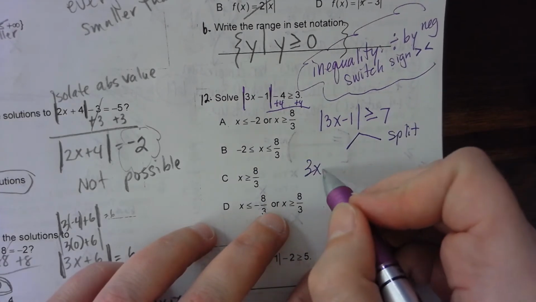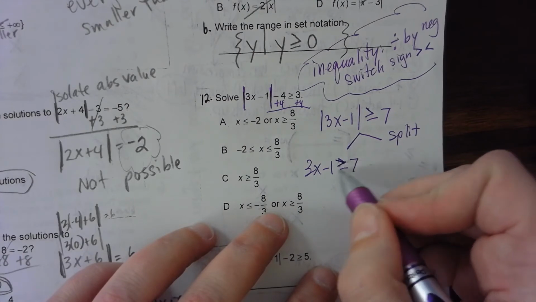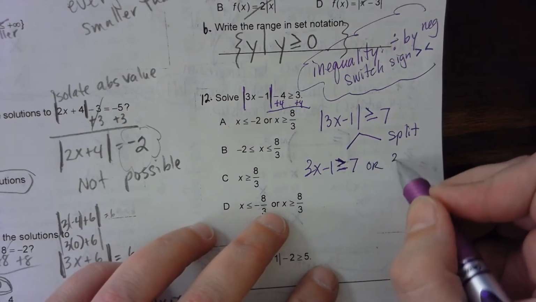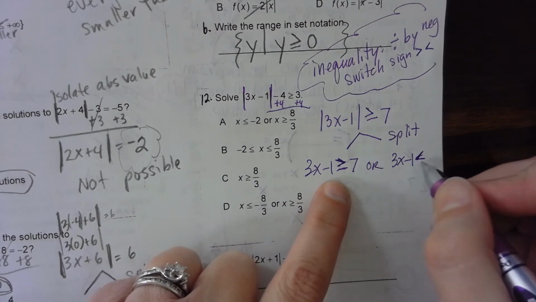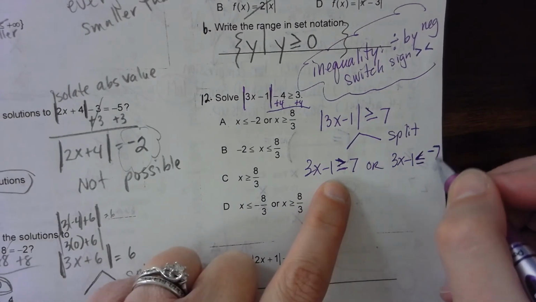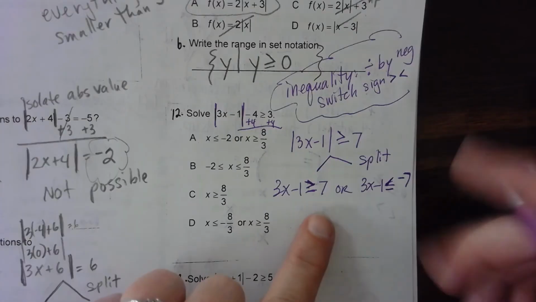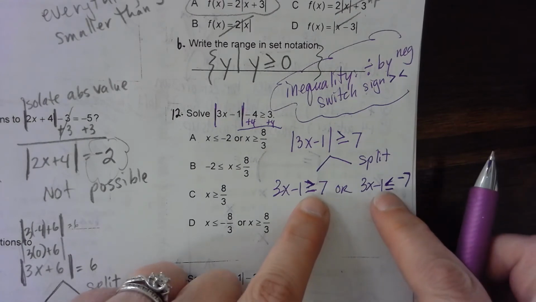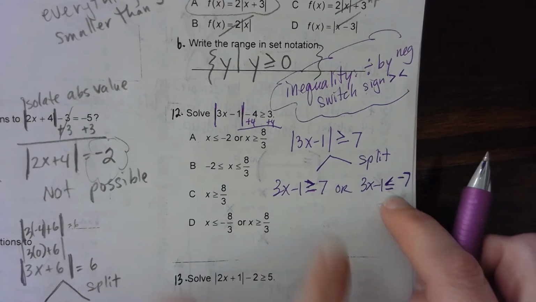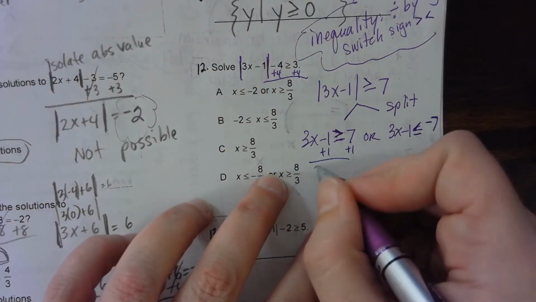So we'll have 3x minus 1 greater or equal to 7. Or 3x minus 1, we're going to switch the sign. That's the other difference. Switch the sign when we make that negative. Okay? So the 7 becomes positive and negative, and the signs need to go different ways. Okay, when we switch it, then we're going to solve just like we would, get x by itself.